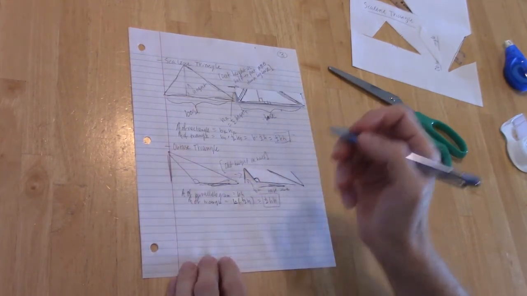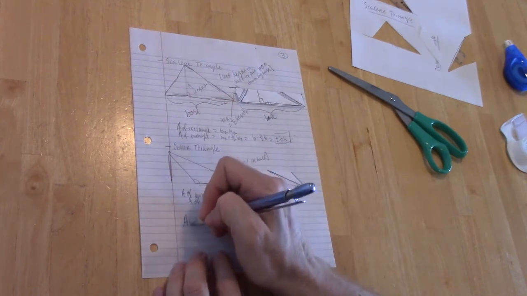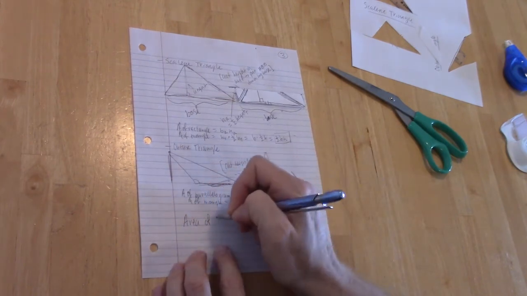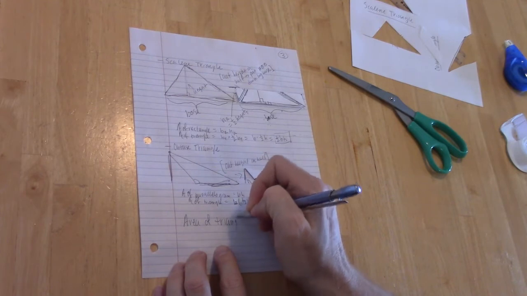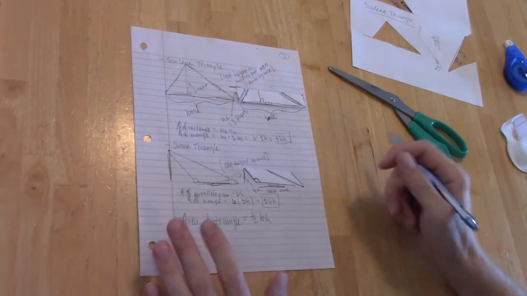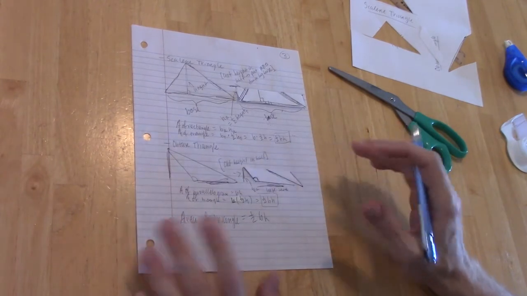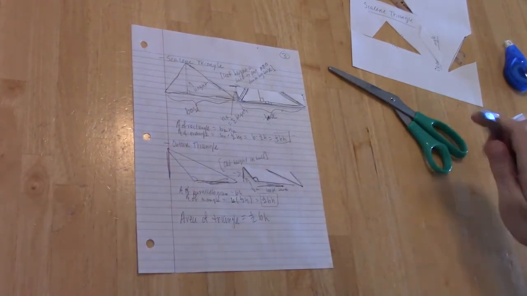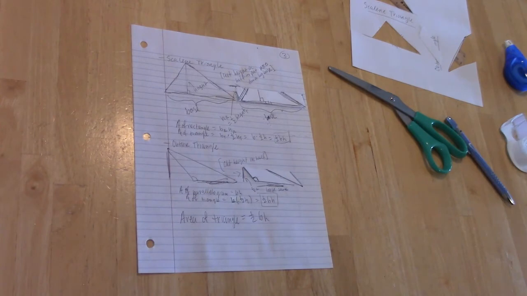In all these cases, the area of the triangle worked out to be 1/2 base times height. What's great is that you probably knew this already, but you have 3 or 4 ways to prove it. That's what's helpful and powerful about this mathematics.